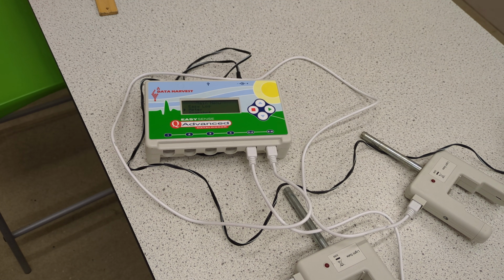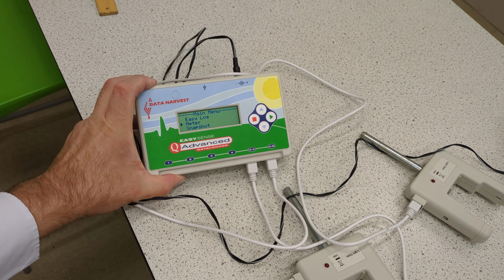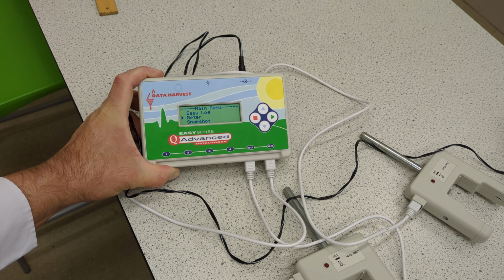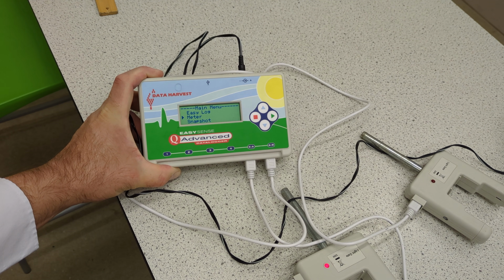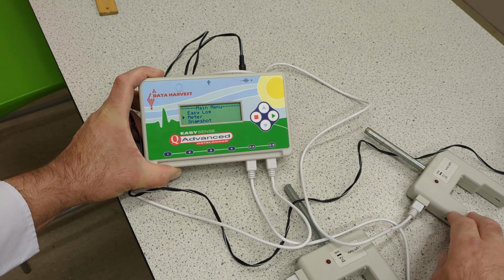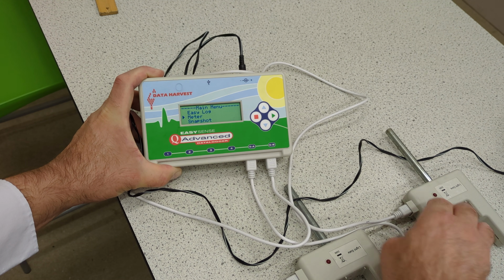We're going to measure the acceleration due to gravity by using this here. This is a data logger, and it's connected to two light gates. This light gate is connected to channel A. This light gate is connected to channel B.